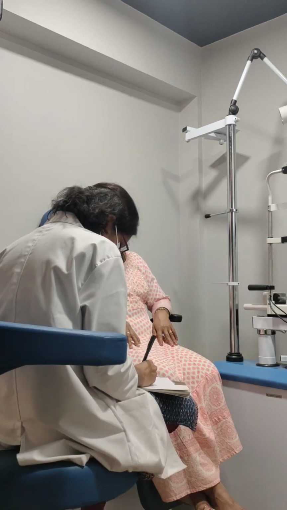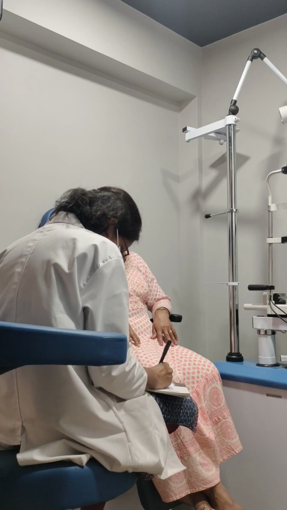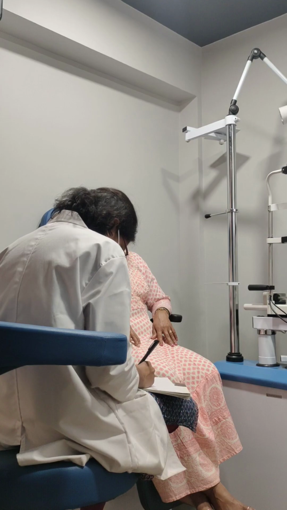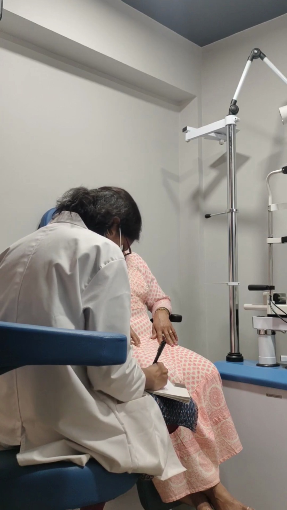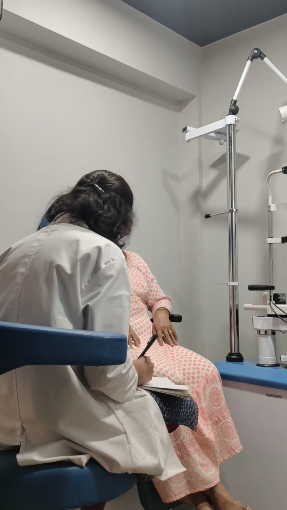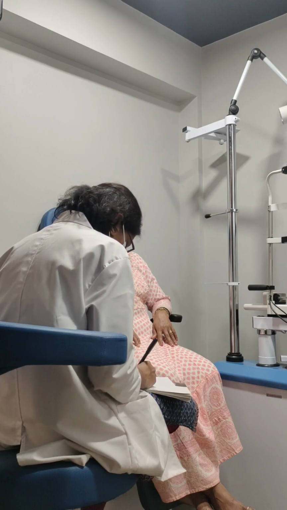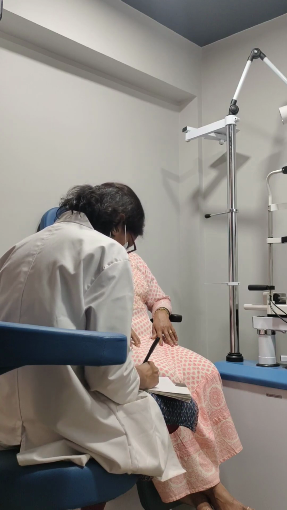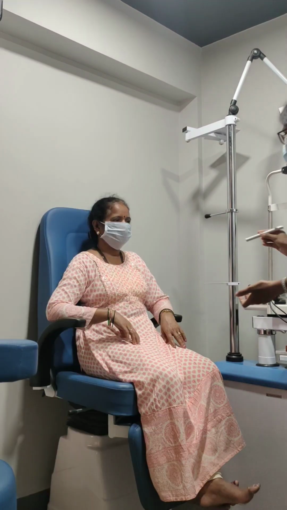Also, we have to ask about her mobility issues, whether she uses a cane or not. While doing the interview, we also have to observe the patient, like how she is talking, whether she has some behavioral or psychiatric issue, or you feel like she's in a depressed state, or while looking at you she is bending her head so that she can see you clearly.